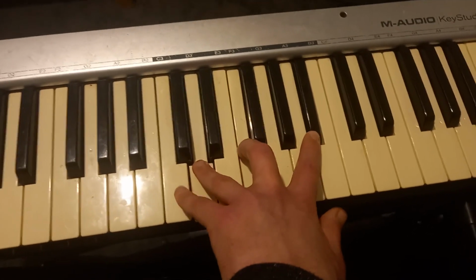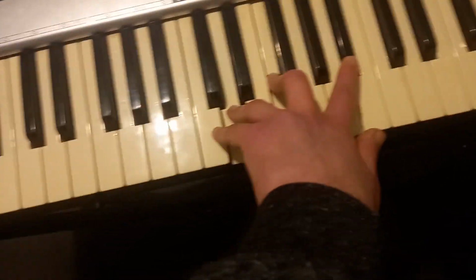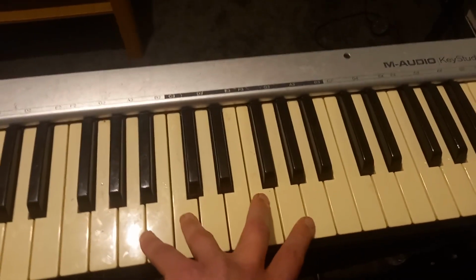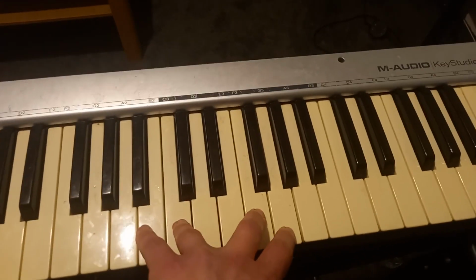So that's the only chords that we're using today. So I've put it together in the synth pad section, but I'll put it together here as well, just so you can hear it on a normal piano.